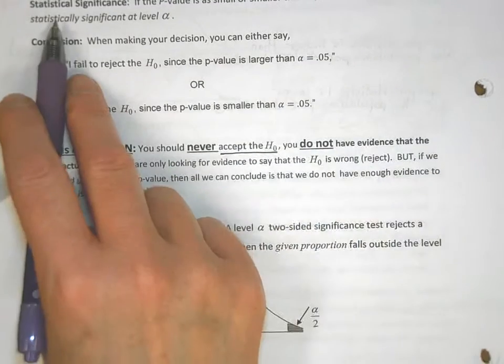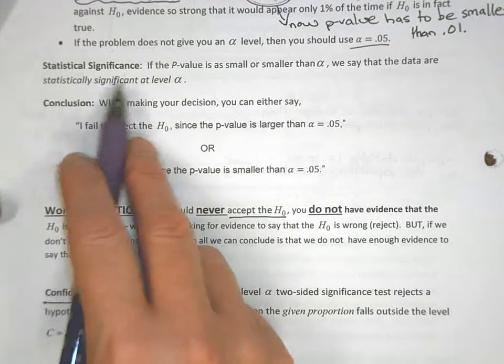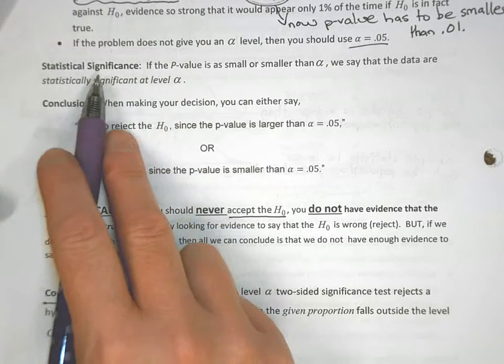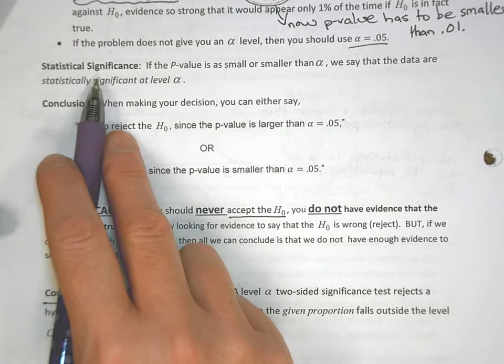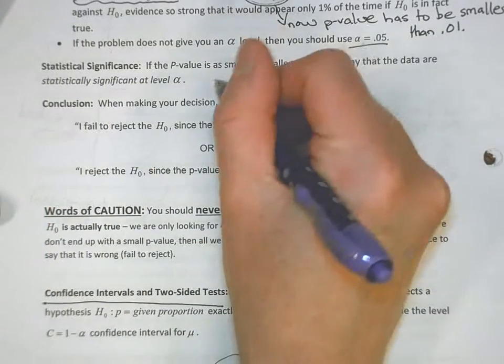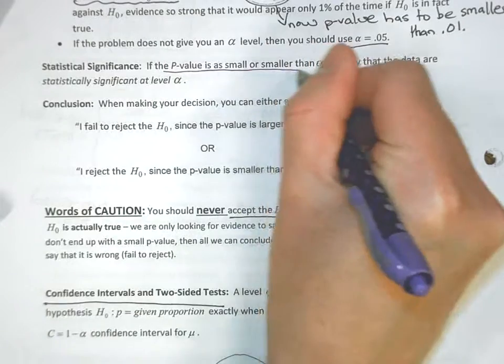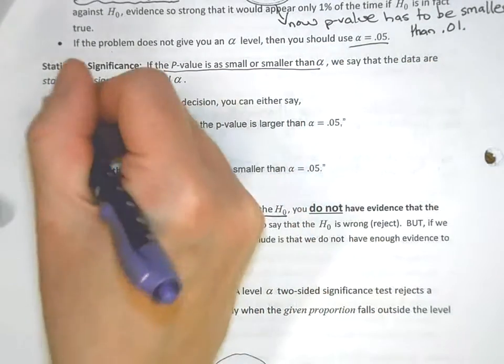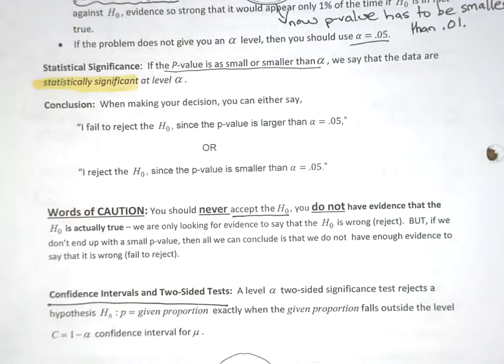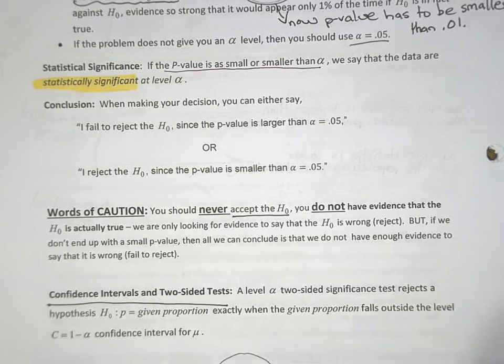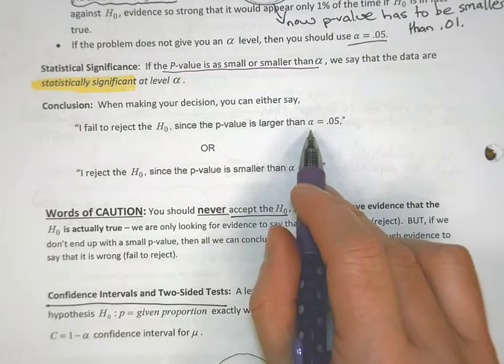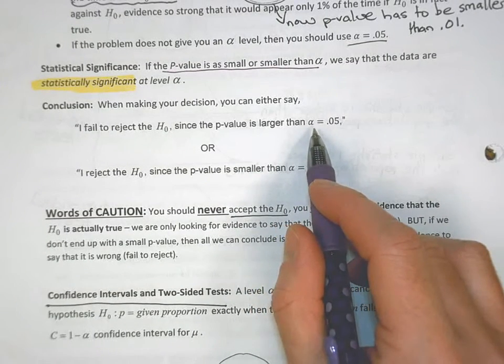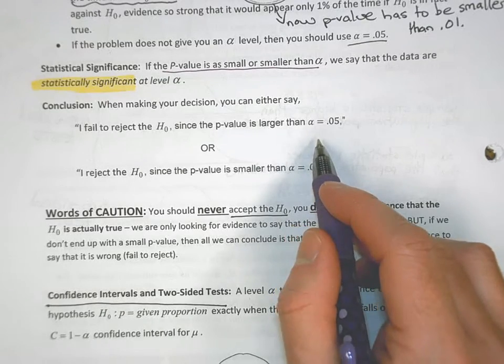and we talked about statistical significance, which is something that you will come across in a multiple choice situation. It basically just means that the p-value is as small or smaller than your alpha. Then you have a sample result that is considered to be statistically significant. We've talked about how to write your conclusion based on the p-value. If they don't give you an alpha level to compare it to in the problem, then you should use 0.05. This is just like a standard reference.